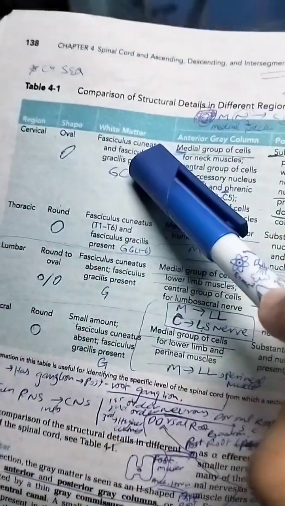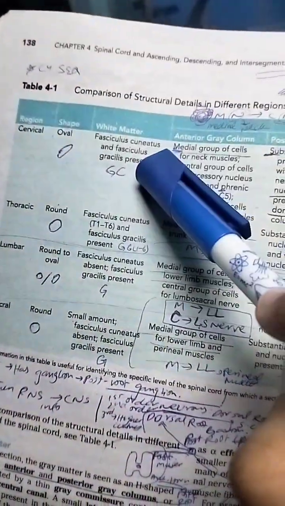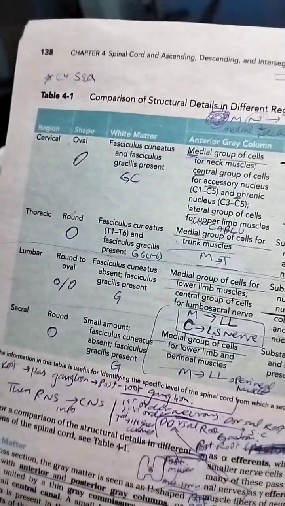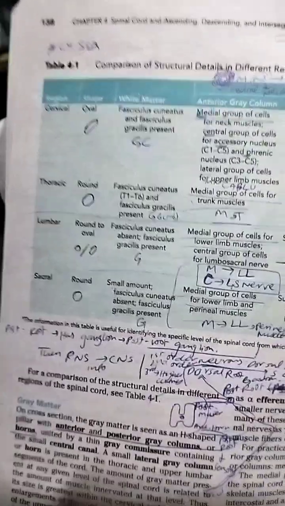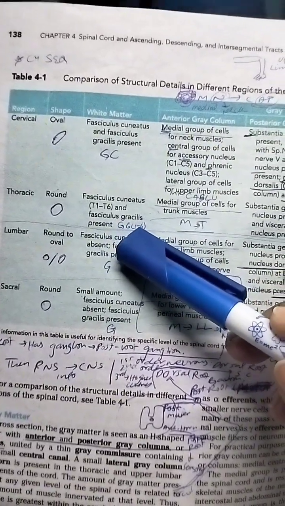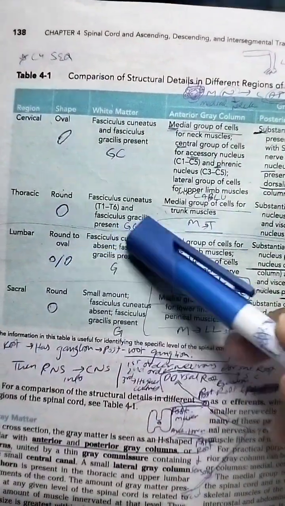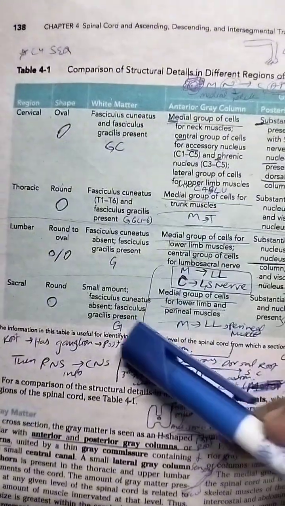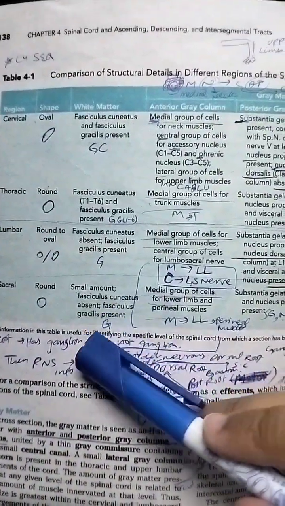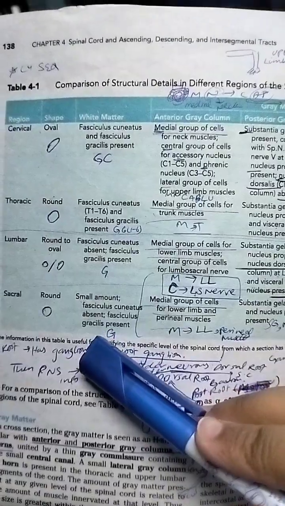Now let's talk about the white matter. So I want you to remember GC, GC1 to 6, and G and G. So GC means the fasciculus cuneatus and fasciculus gracilis. And again, we have GC1 to 6. So G for the fasciculus gracilis and C for the fasciculus cuneatus, 1 to 6 or T1 to 6. Now let's talk about the lumbar. So here we have only fasciculus gracilis or only G. And for the sacral, we have fasciculus gracilis only, and it is in small amount.